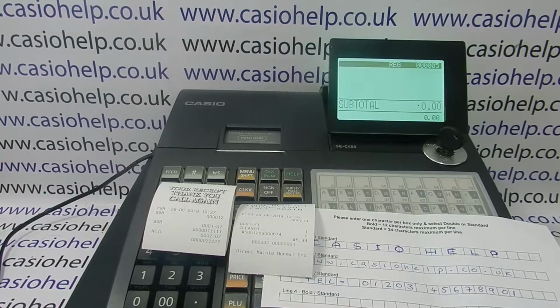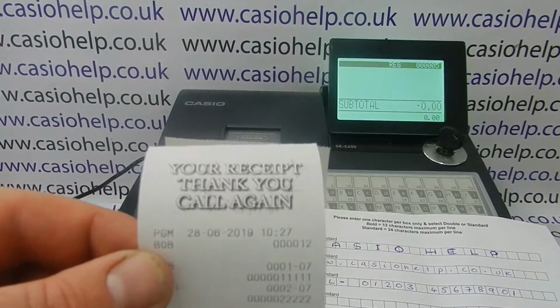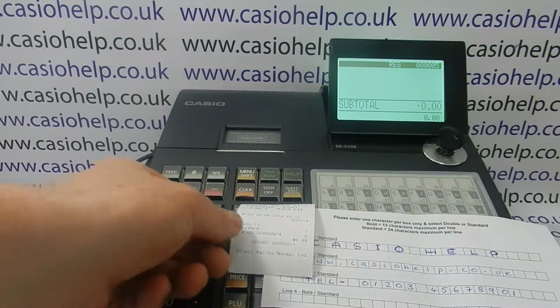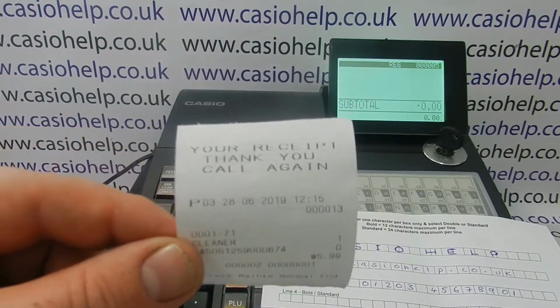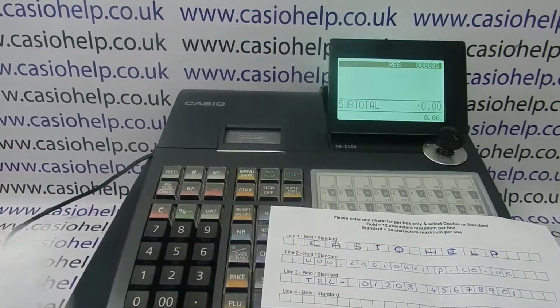This video from Casio Help, we're taking a look at how you can personalise the receipt header message on your SE-C Casio cash register. So if you've seen my previous video, we've shown you how to move from having just a graphic logo on there to replacing it with your standard Casio text logo. This video I'm going to show you how to change the text logo into whatever you want it to be.